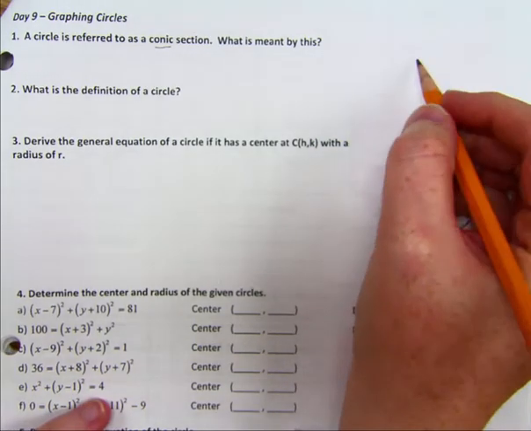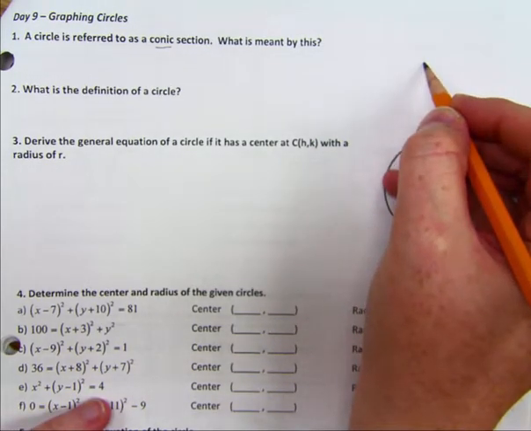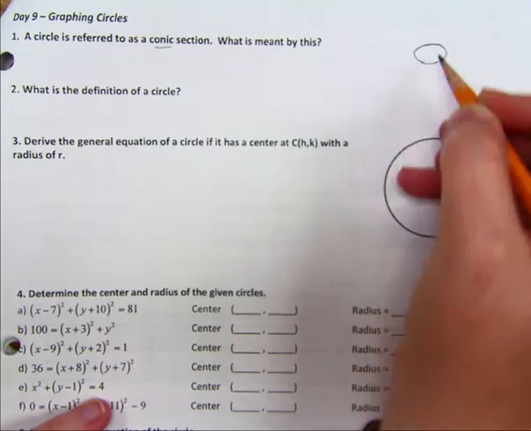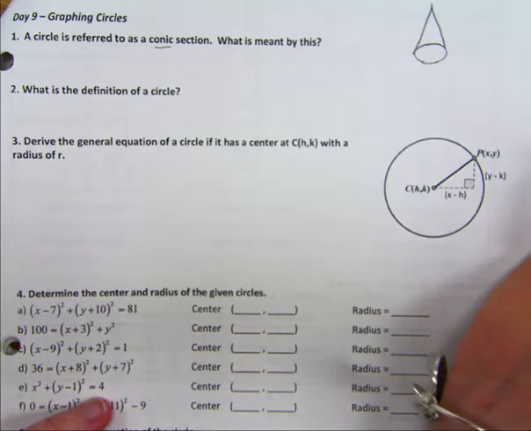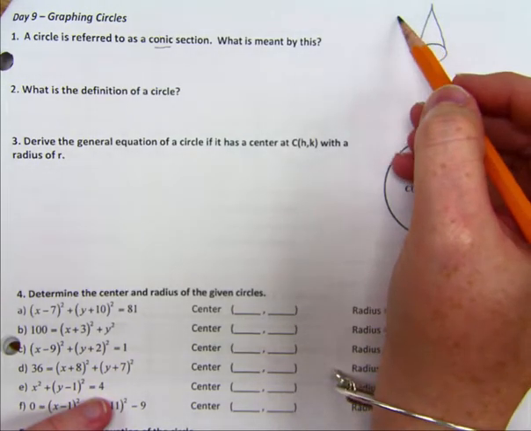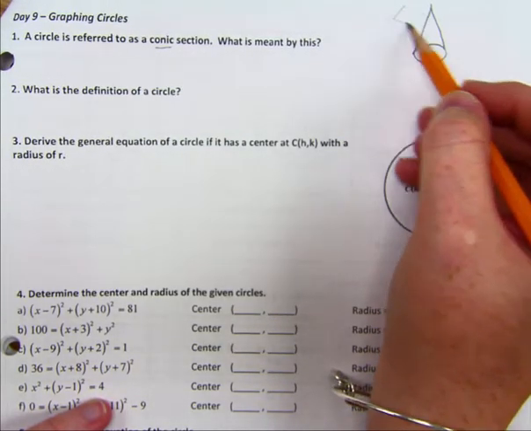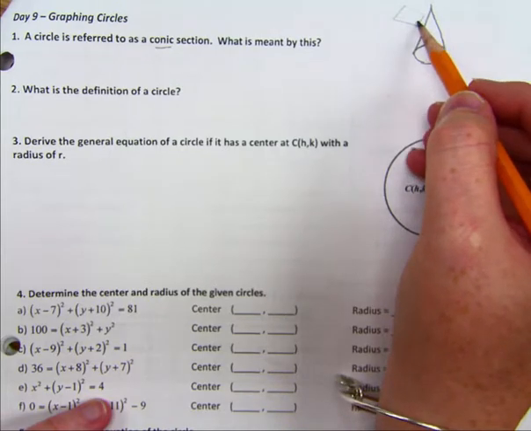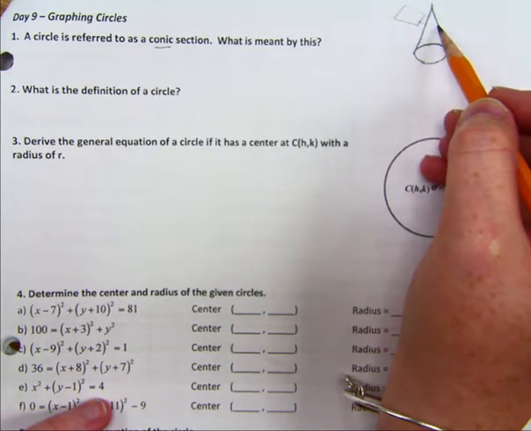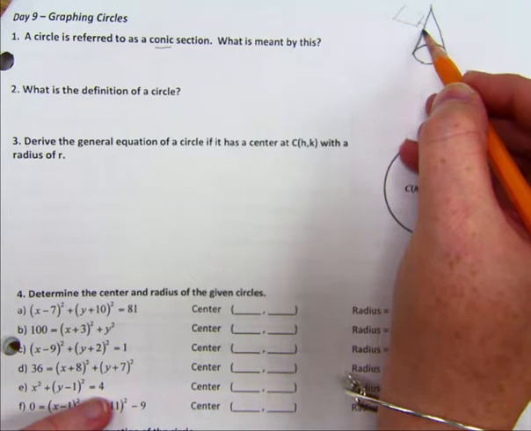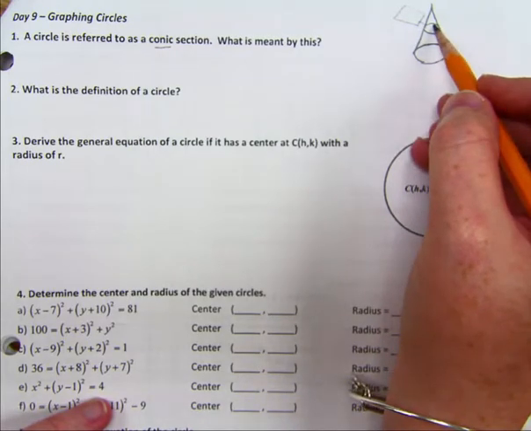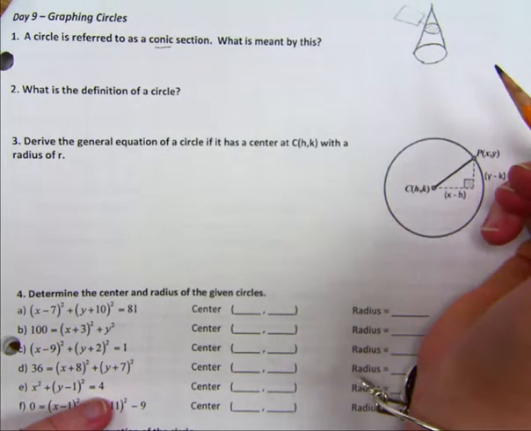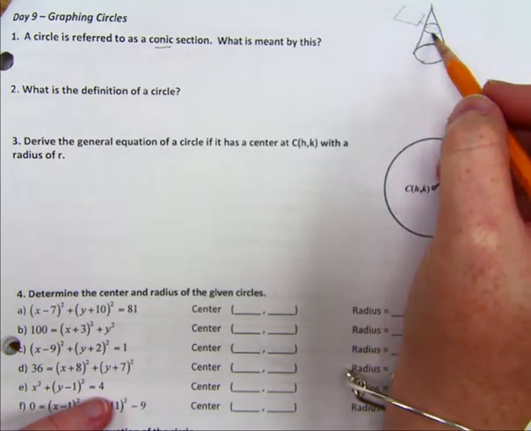Okay, so here's what I want you guys to see. So if I draw a cone, and then I drew a plane cutting the cone, splitting the cone at a certain point. That's going to create a section. Okay, in this case, this one's a little tilted. This one's kind of not a perfect circle. It's an ellipse.